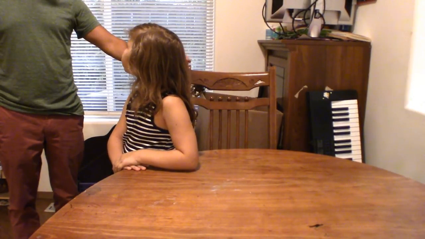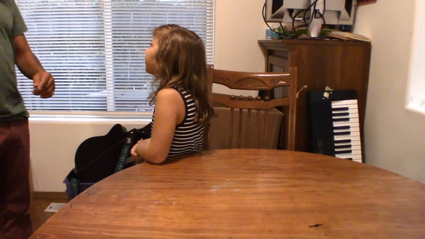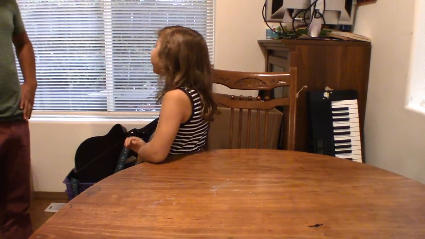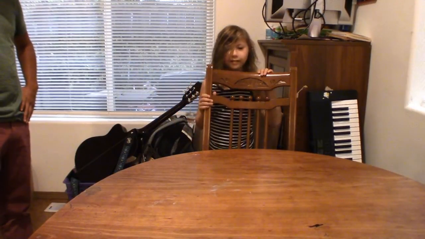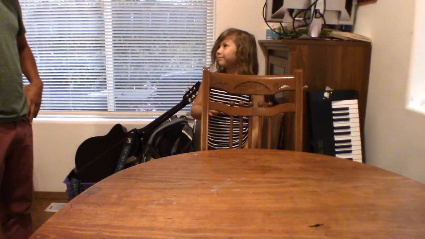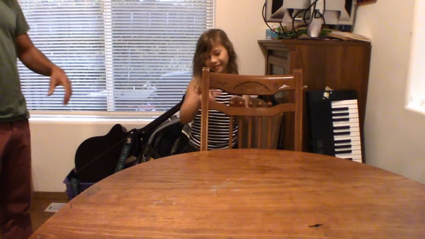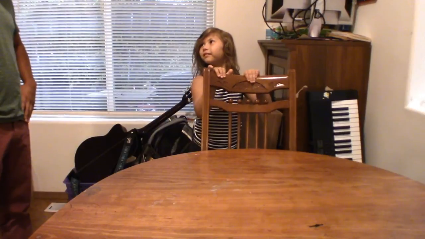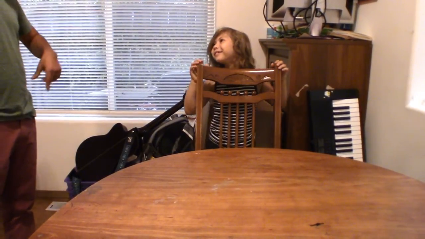Okay, Lola, a question. Can this chair move? Yeah. What do you have to do to move it? If you have to put the chair in, what do you do then? Push. And if you take it out, what do you do? Pull. You got it.